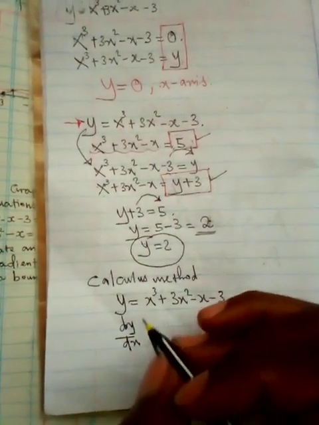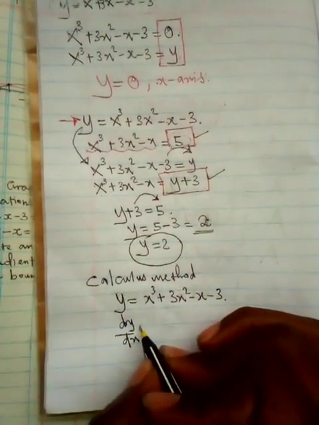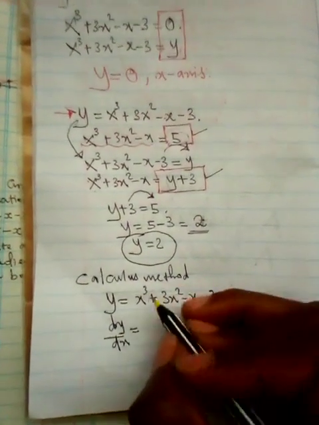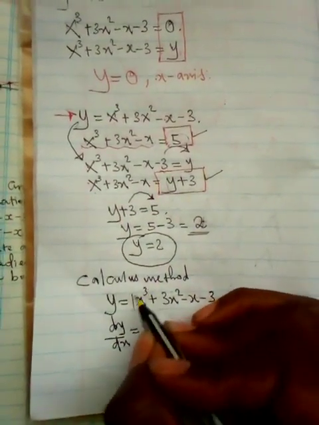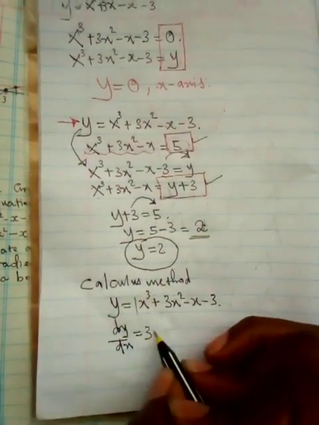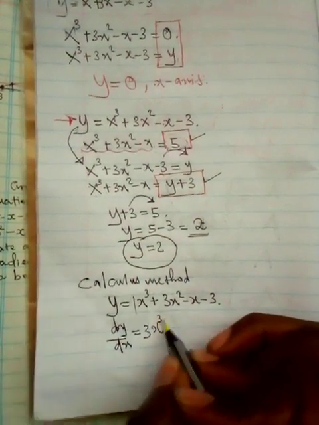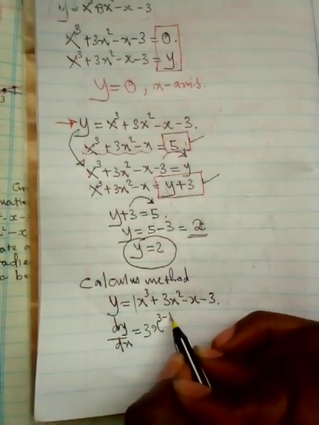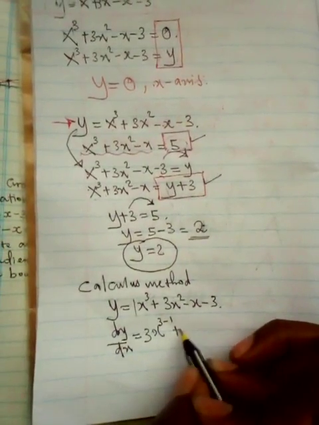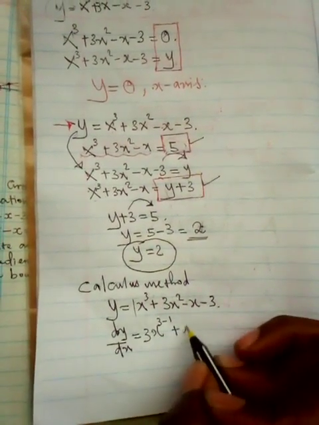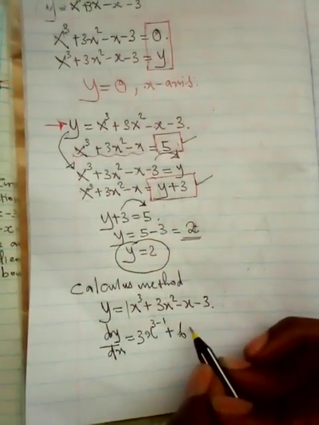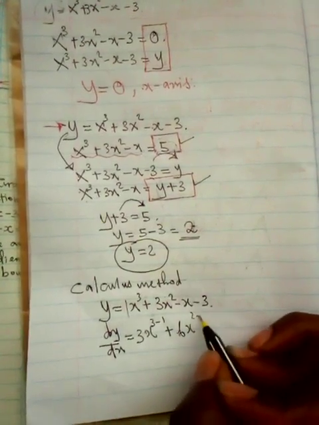There is a 1 here. 3 times 1, that's going to be 3, x to the power 3 minus 1. We always reduce the power by 1. 2 times 3, that's going to be 6. We multiply the power by the coefficient. x to the power 2 minus 1.